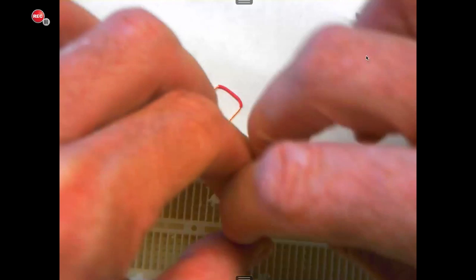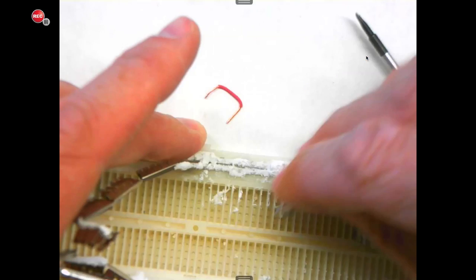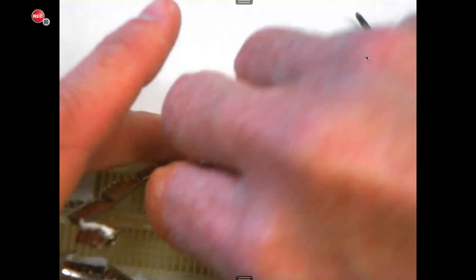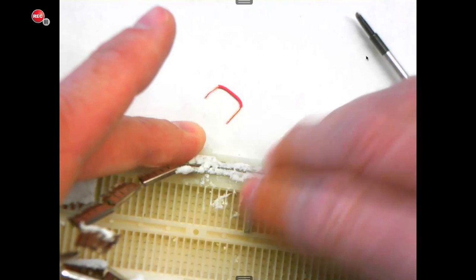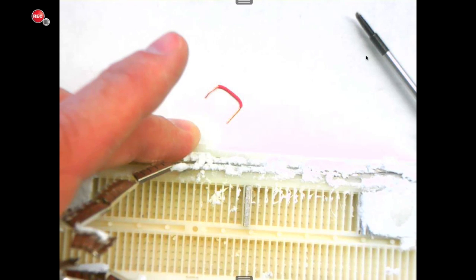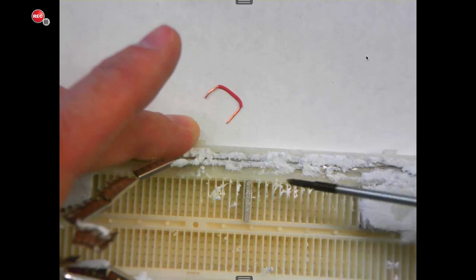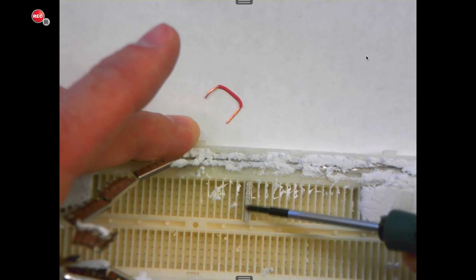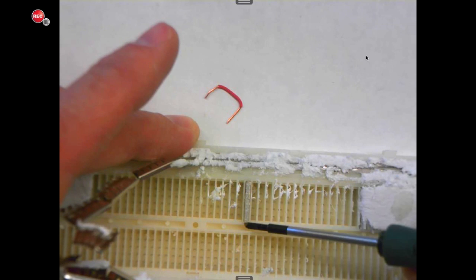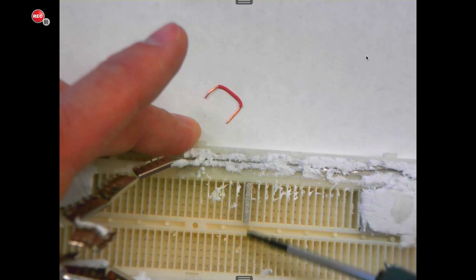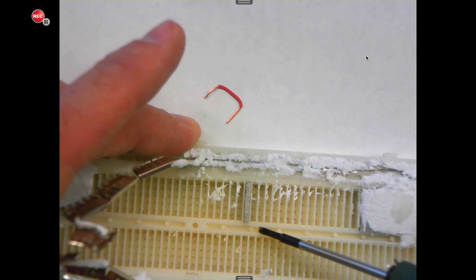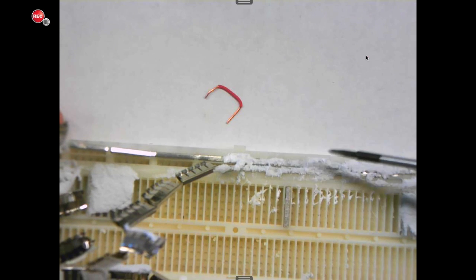I can just insert it right in, and this just proves our original point that current travels, or the electrons travel vertically. They're connected. Now, the top and bottom portions aren't connected because you have that divider. And then the rails at the top and the bottom are connected horizontally.